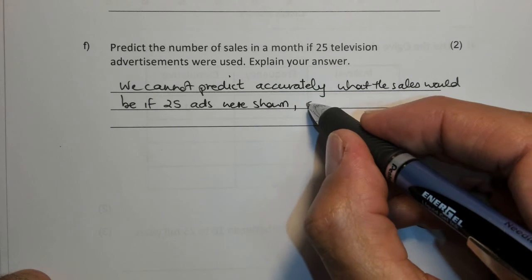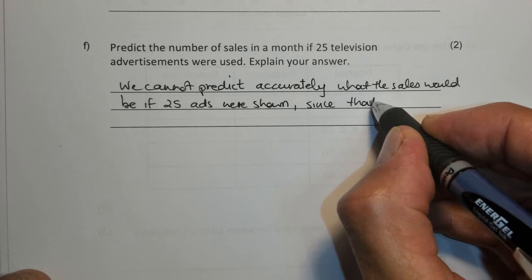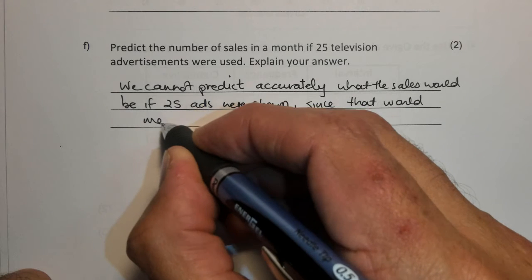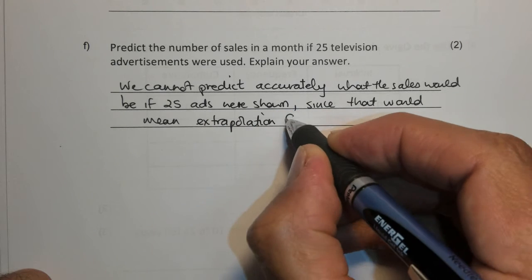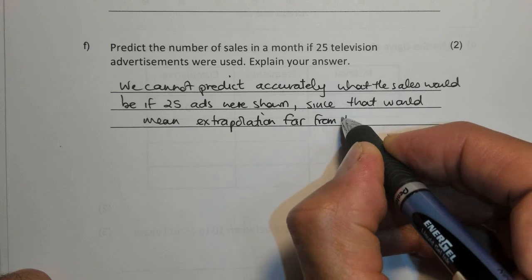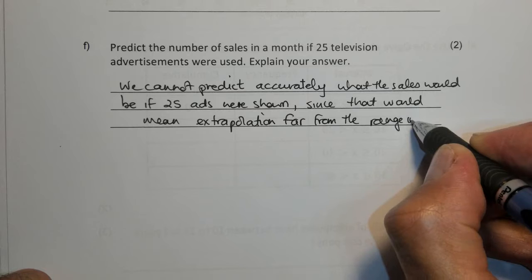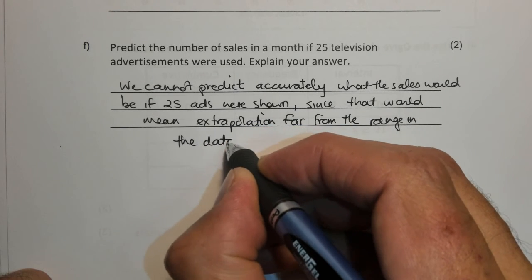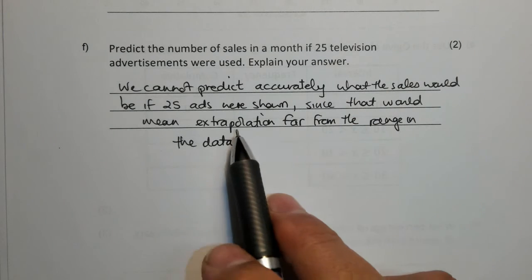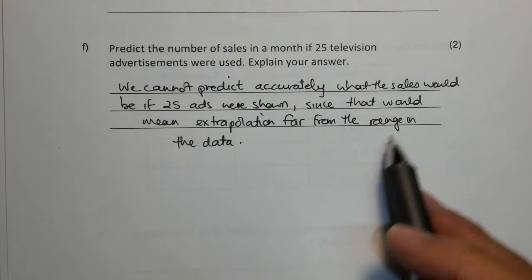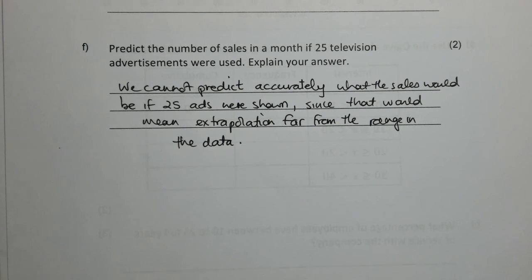Why not? Since that would mean extrapolation far from the range in the data. Okay, that's a mouthful. But the key thing here is 25 lies outside of the range, which means you're extrapolating, not a good model then to use to do that with. Okay, that was question 5, folks. Sorry for the interruption, but I hope that helped you. The last question will be question 6, and we'll look at it just now.